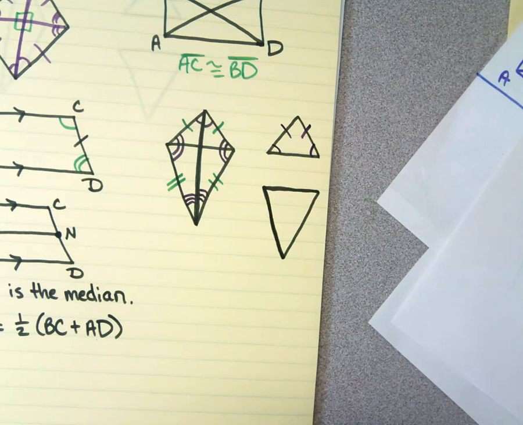I know this whole angle equals this whole angle, but because this top one is an isosceles triangle, I know that those 2 actually equal each other as well. So I just kind of drew that off to the side.